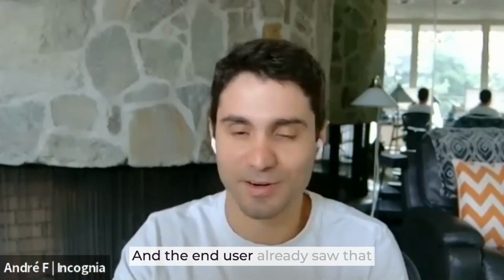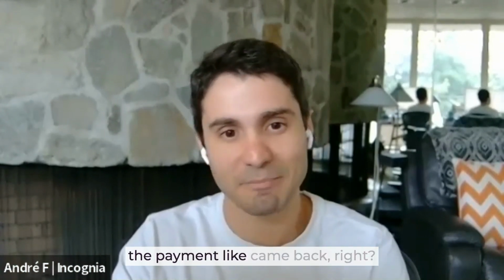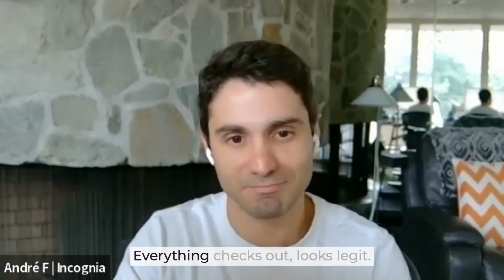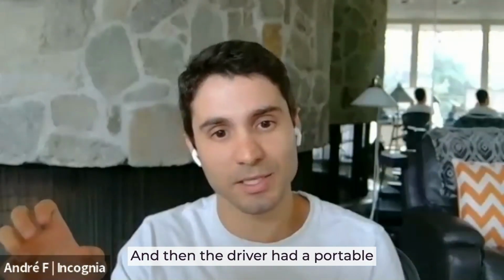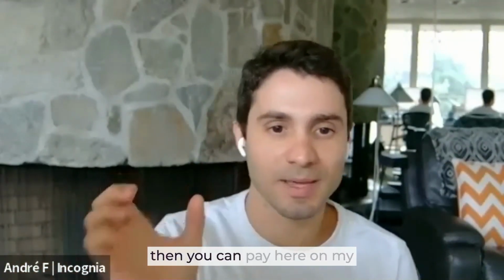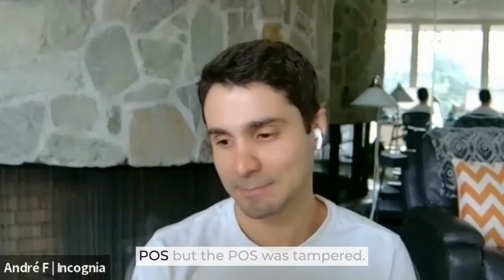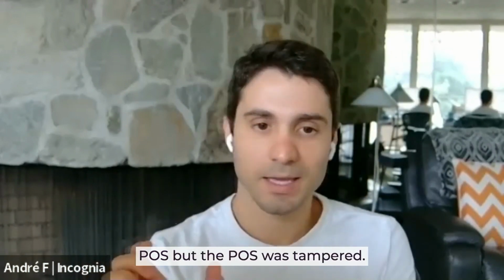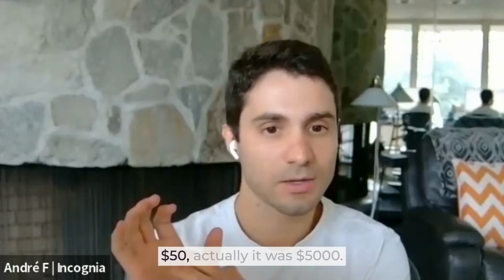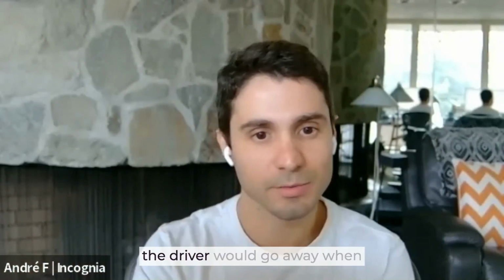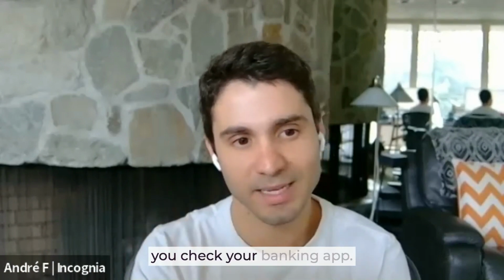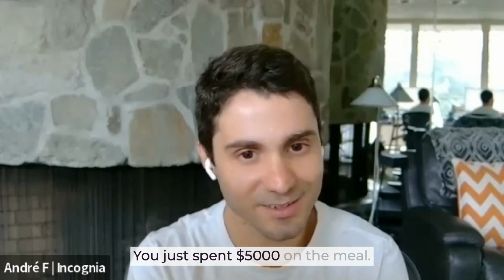And the end user already saw that the payment came back, right? So, okay, everything checks out, looks legit. And then the driver had a portable POS and they would say, but then you can pay here on my POS. But the POS was tampered. And when the driver typed $50, actually it was 5,000. You would swipe your credit card, the driver would go away. When you check your banking app, you just spent $5,000 on a meal.